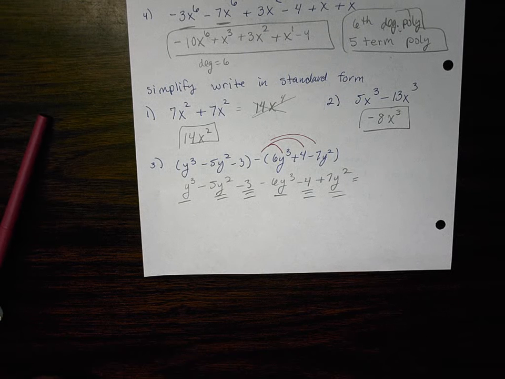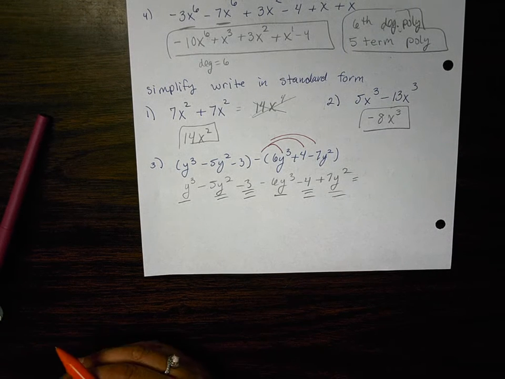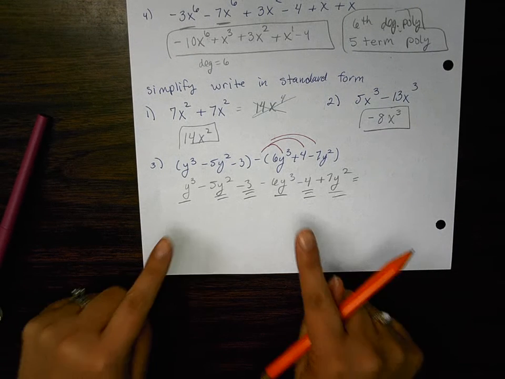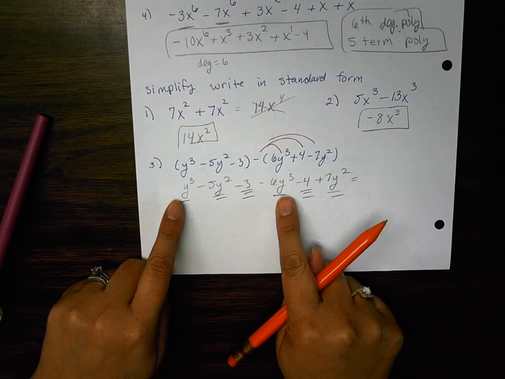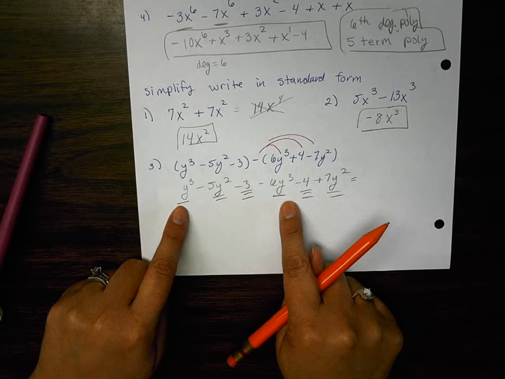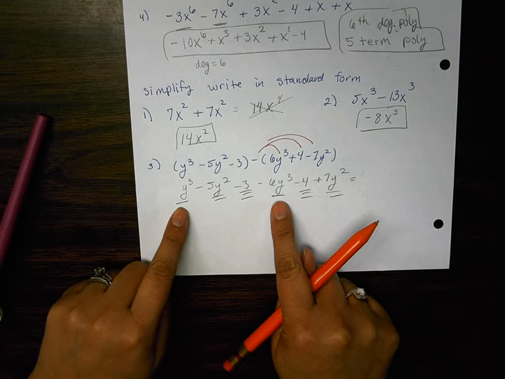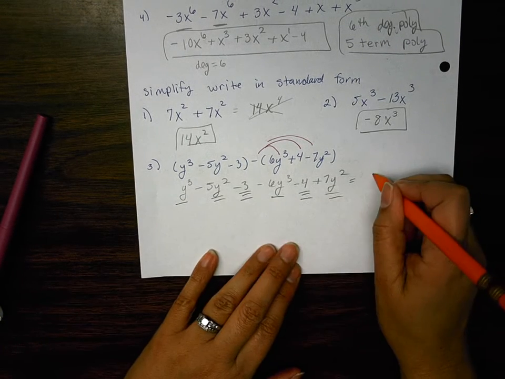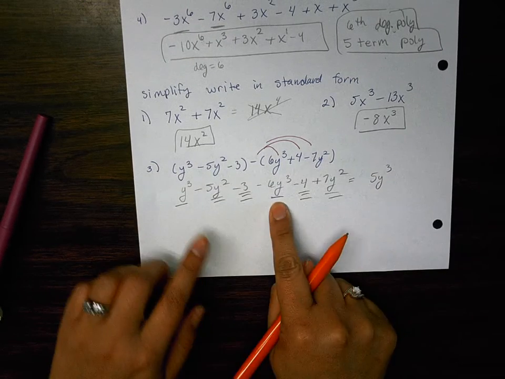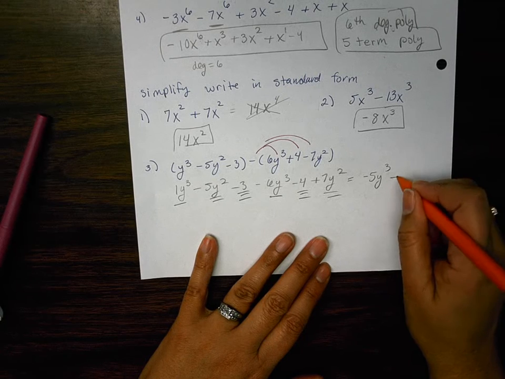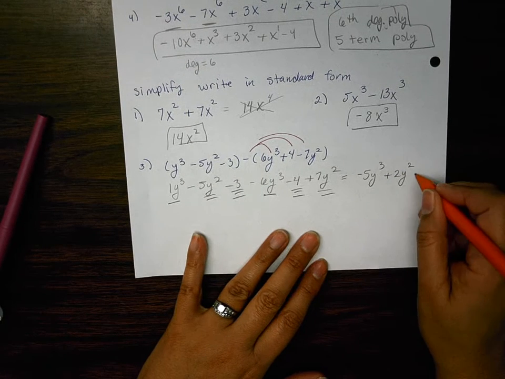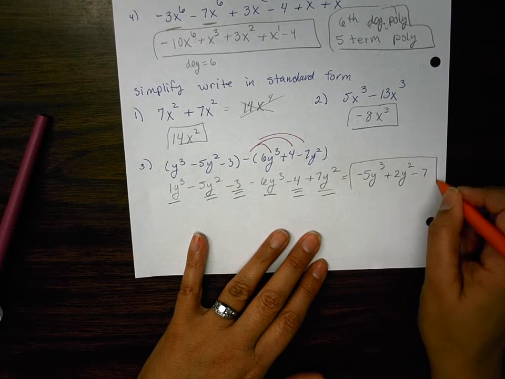Wendy, do you have it yet? Can you tell me what terms you would add together first? You'd add the y cubed ones together first? Yes. Can you tell me what you have? I have 5y. Positive or negative? If it's negative 6 and positive 1, negative. Okay, keep going. Plus 2y squared. Minus 7. Good job. Did you guys all get that?